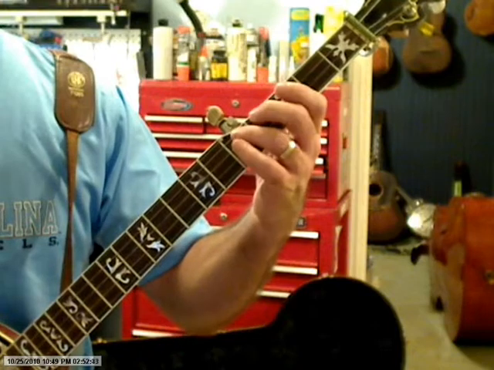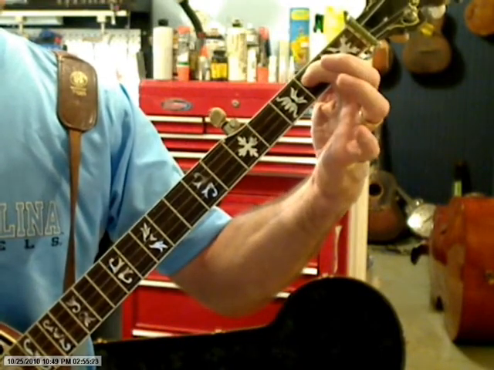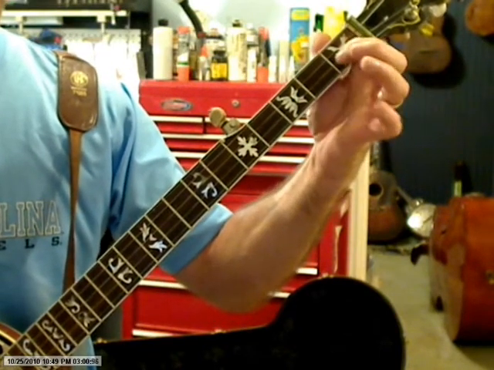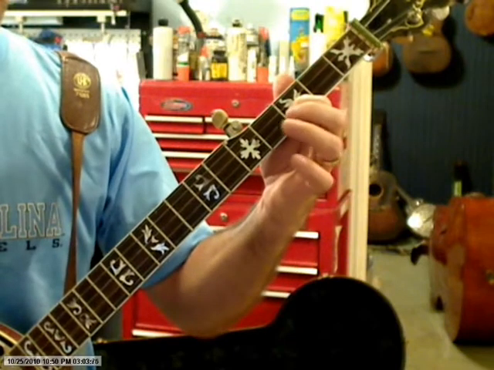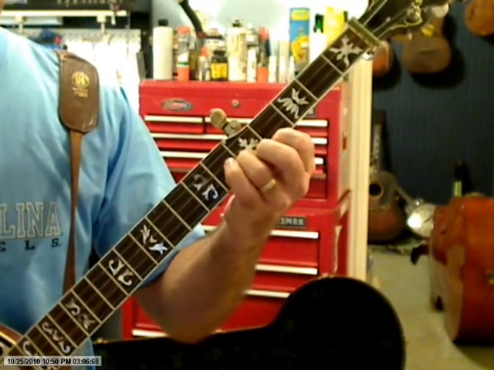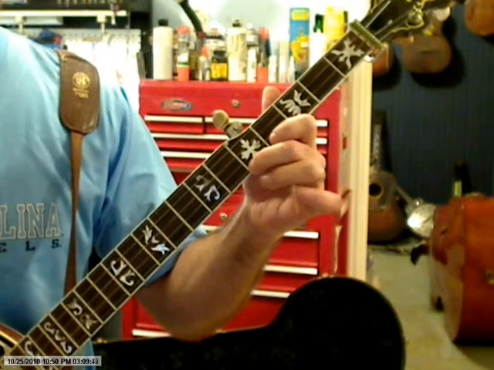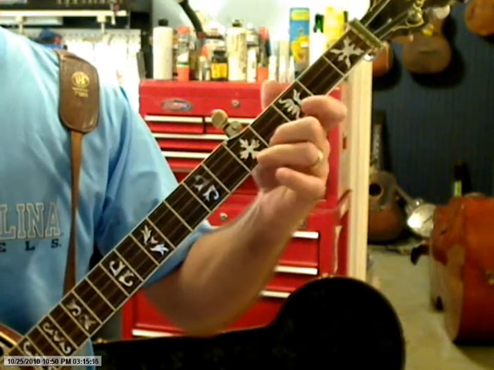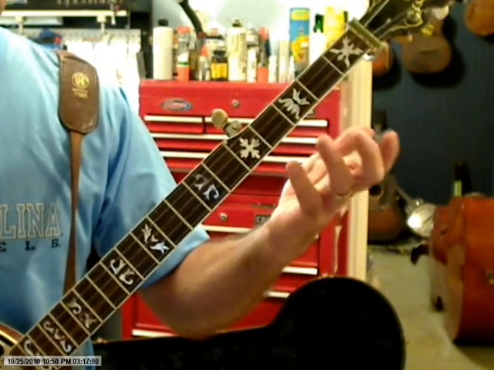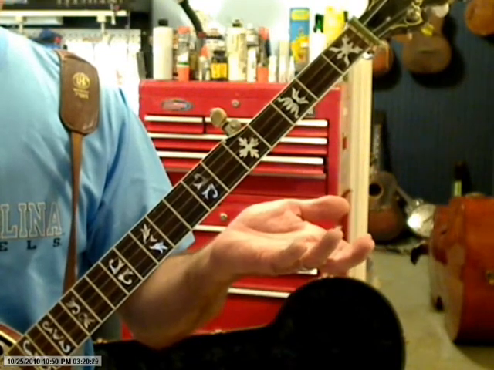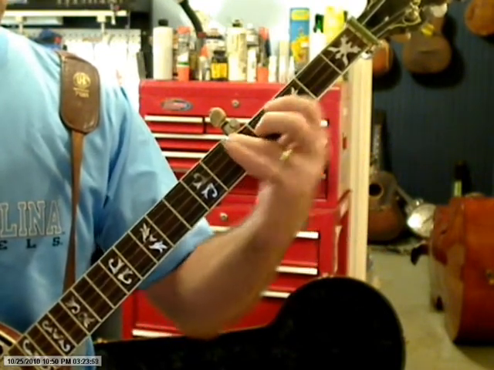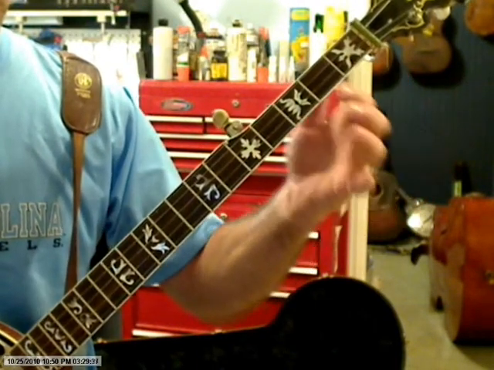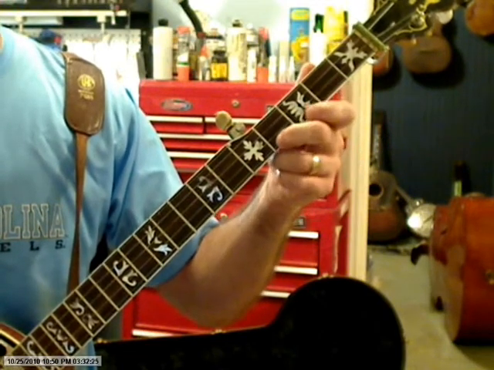Let's try another pathway. G, A, but instead of going here for B, let's go to the open 2nd for B. C, stay on that string for D, E, F sharp, and then G. Slightly different route, but the same notes. And you can use whatever fingers for your left hand you're comfortable with. Alright, that's another good pathway. What about this? G, A, B, C, open D, E, F sharp, and then open 5 is G.